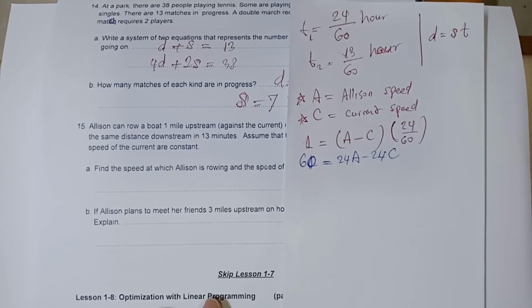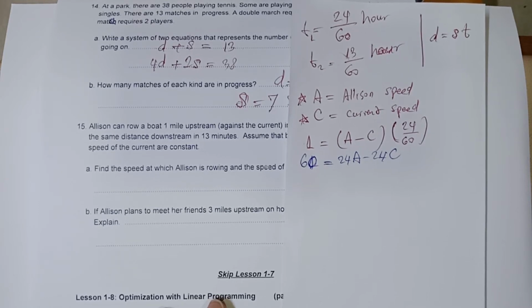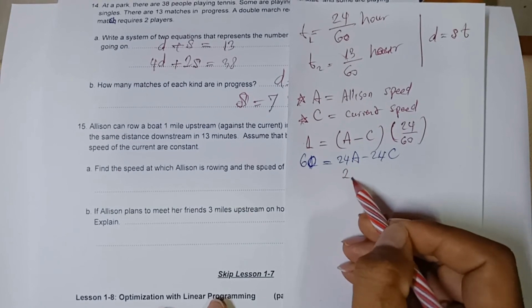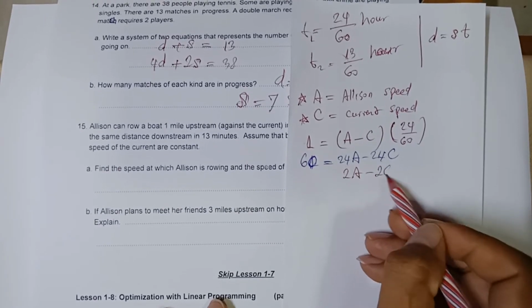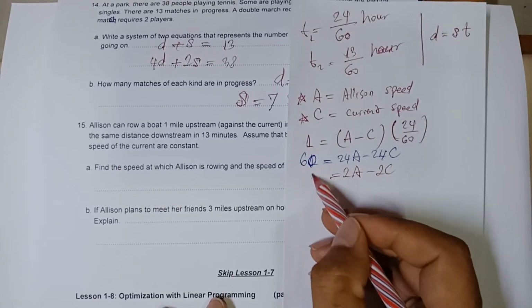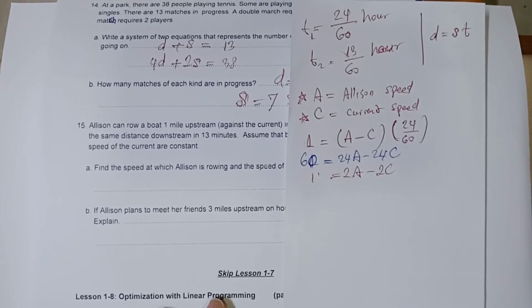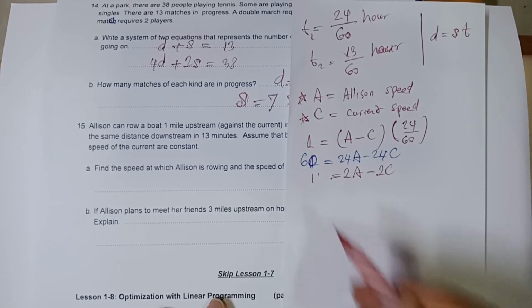So I guess we simplify this by 4. Let me think a bit first. 24, try by 12. Okay, simplify by 12. So you have 2A minus 2C, and 60 divided by 12 we get 5.